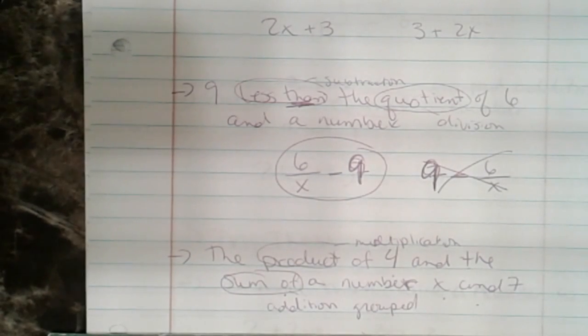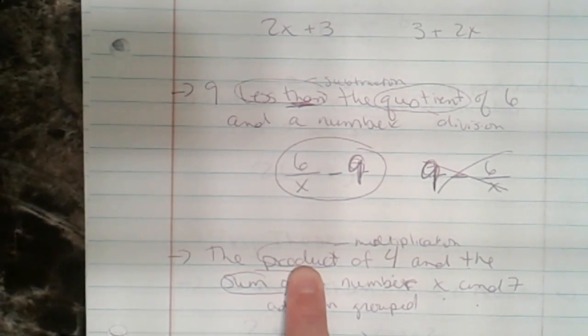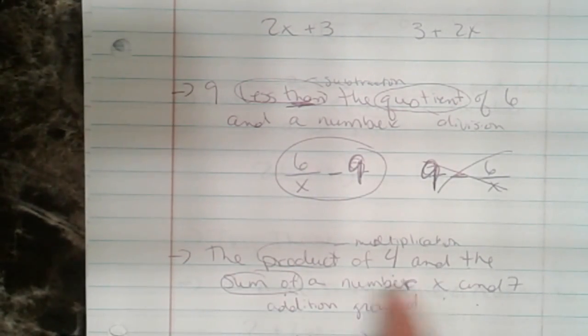parentheses around it. And then what does the word product mean? Good, it means to multiply. So I'm going to first add x and 7. In order to show that, I'm going to put it in parentheses. And then I'm going to take it times 4.